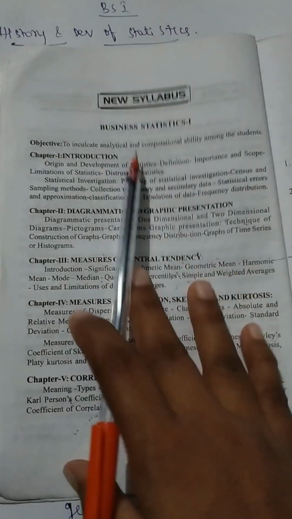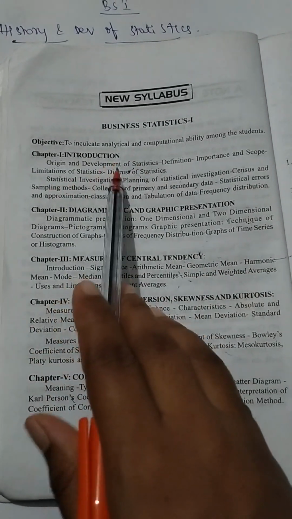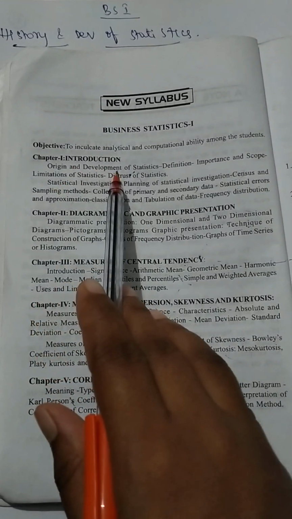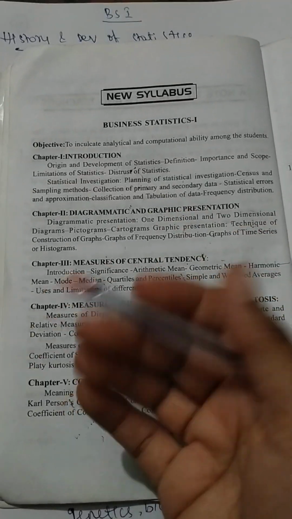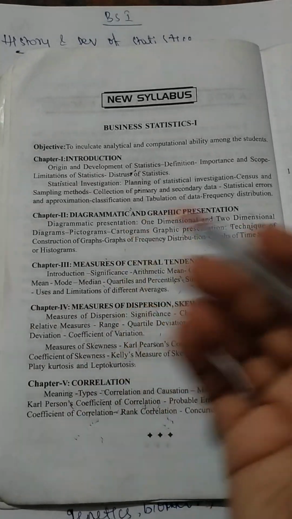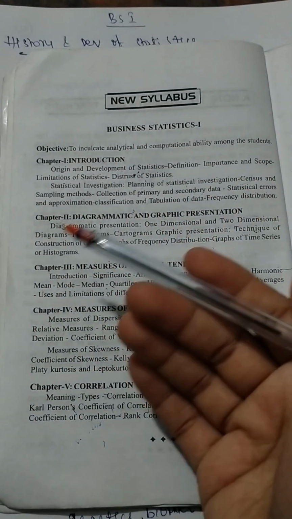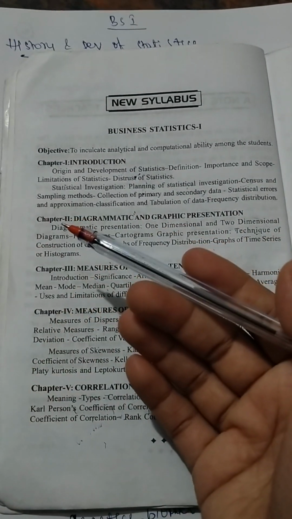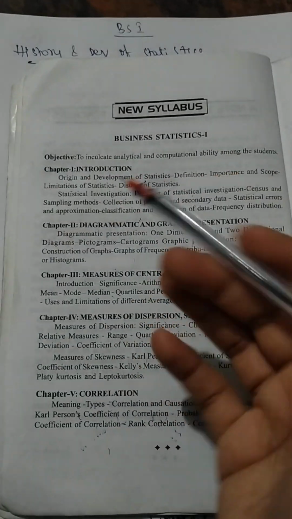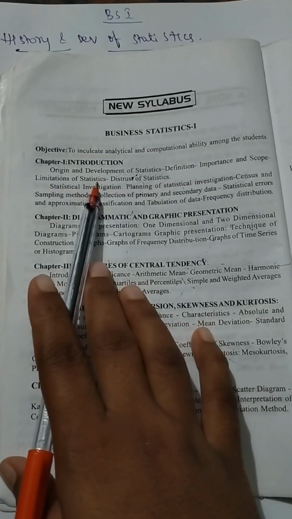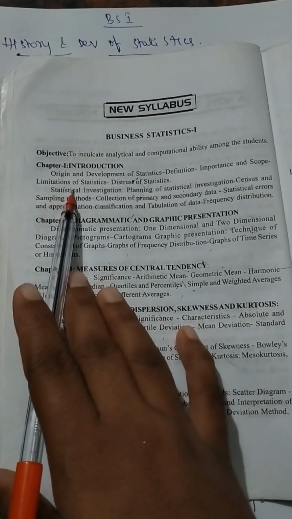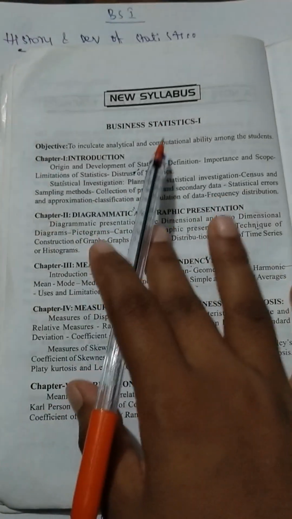What is the syllabus? In chapter 1 they have given the introduction about the origin, development, the collection of data, and different types of collection of data, and everything will be discussed in chapter 1. How statistics has evolved, what development has taken place, limitations, advantages, everything will be discussed in detail in chapter 1. From the examination point of view, from chapter 1 you will most probably get two theory questions.